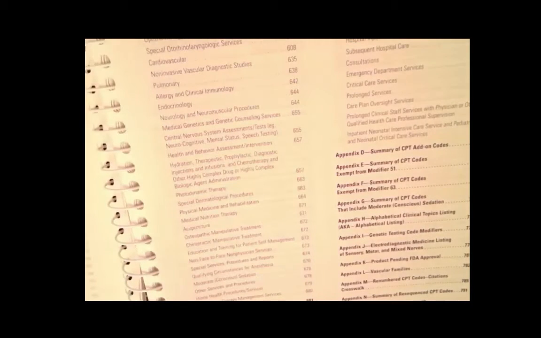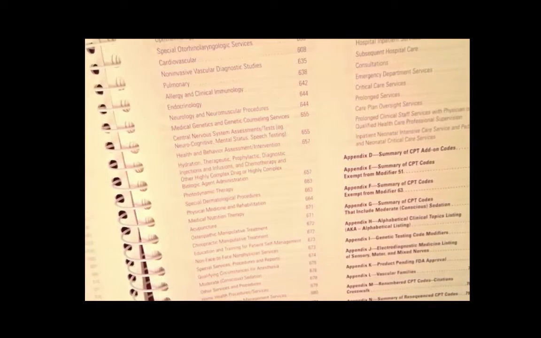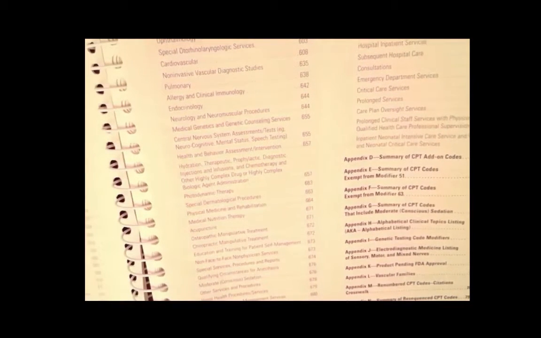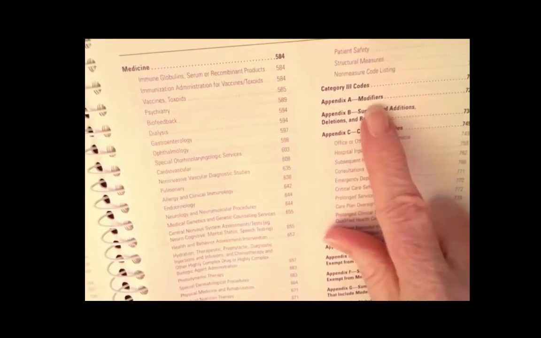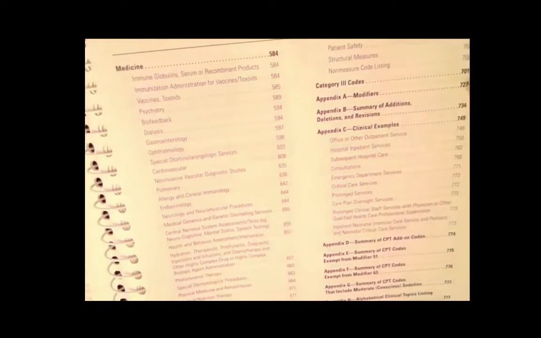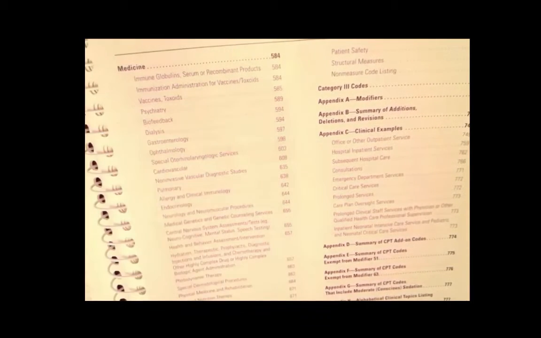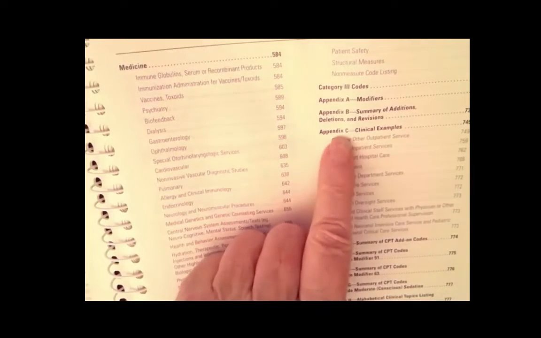The majority of the codes that we will talk about are in the surgery section. They're all the different body systems. If you look over here, right here, this is the surgery section and all the different body systems that are included. And then all the different appendices are here. The main one you're going to use is Appendix A, which is right up here. It talks about the modifiers. That's the main one that you'll be using. And then when we get to E&M codes, evaluation and management codes, you might be looking at Appendix C because there's a lot of clinical examples there.